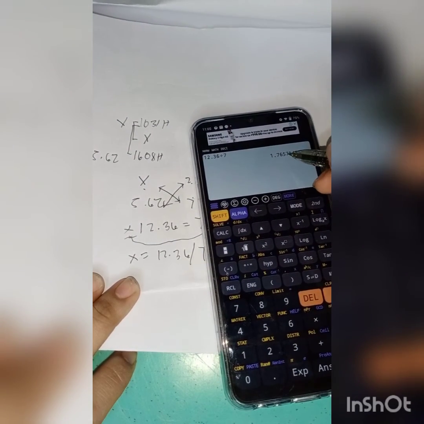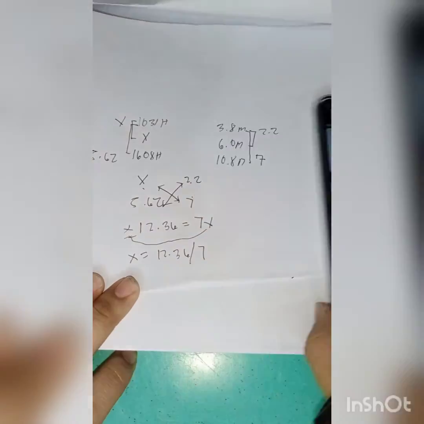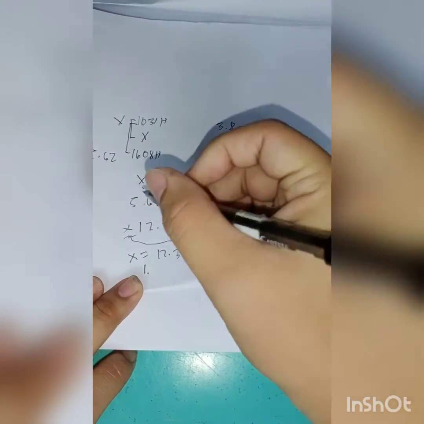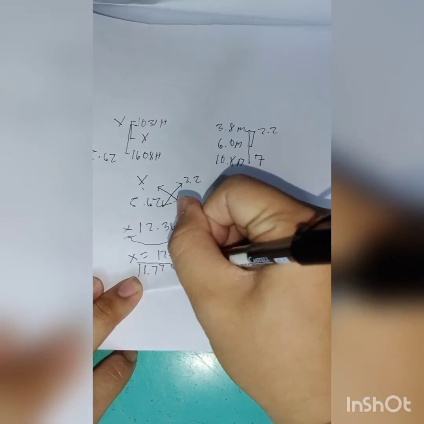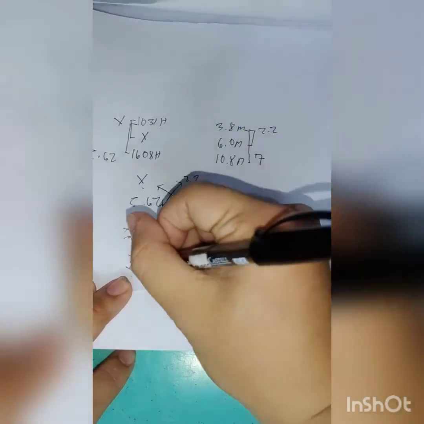So we need to round off, which is 1.77. So it's not the answer of x.